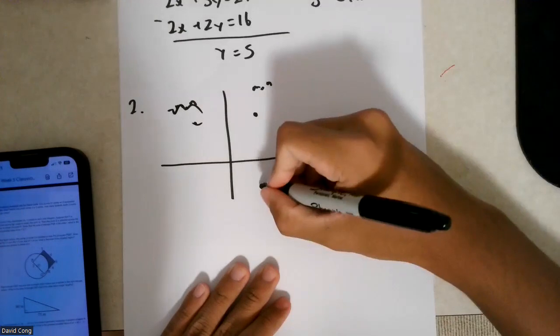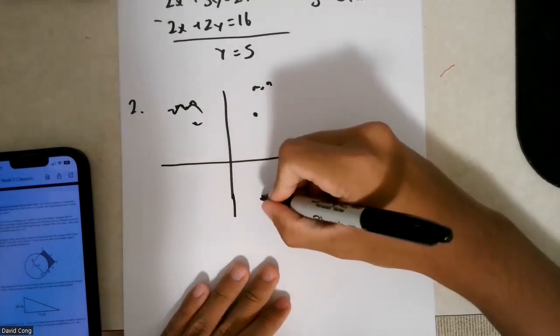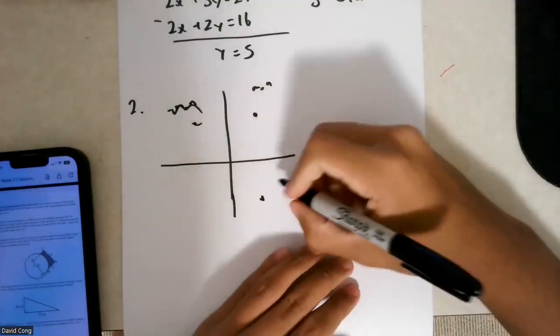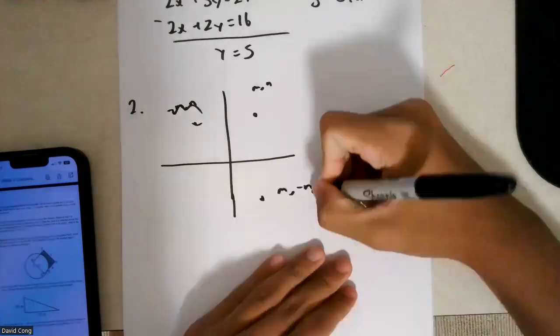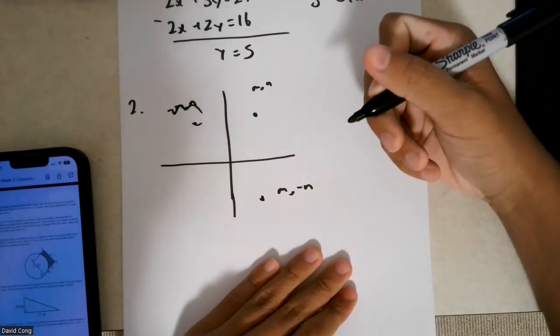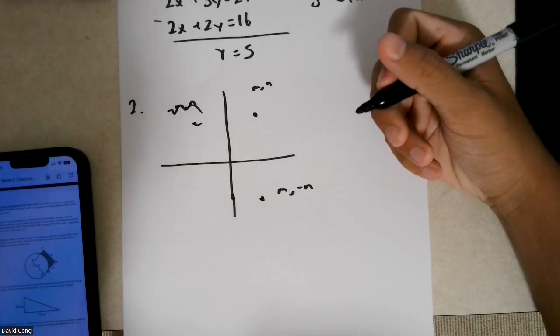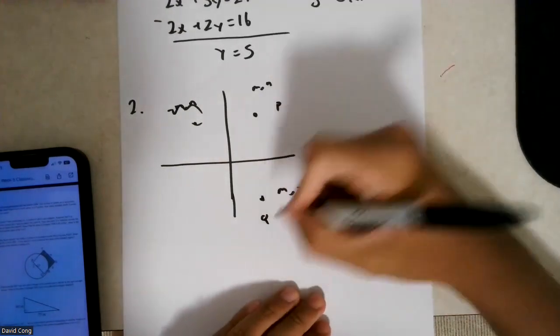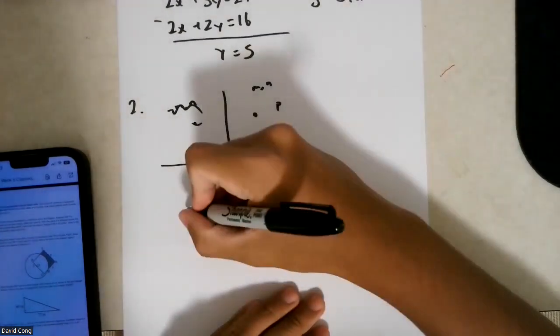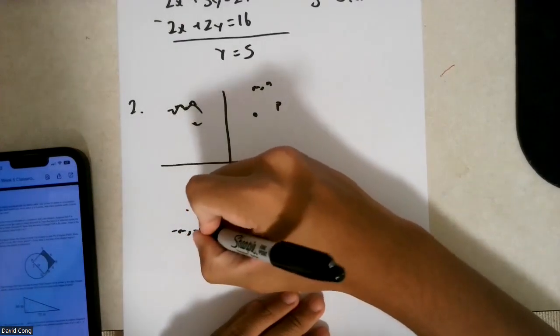We reflect it across the x-axis first. It wouldn't have changed the answer, but you know. M comma negative N. Then we reflect it across the y-axis to obtain negative M comma negative N. Let's label the points P, Q, R.